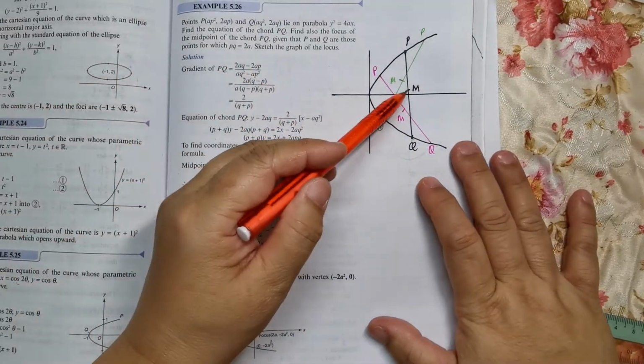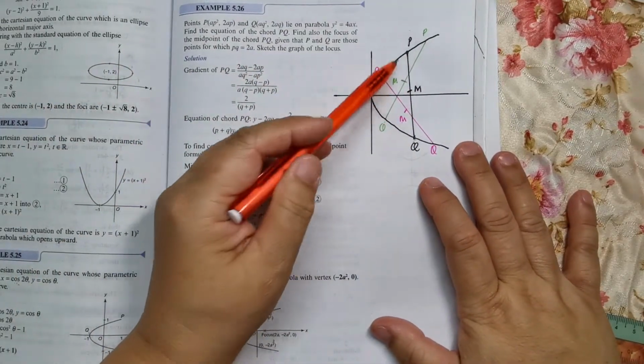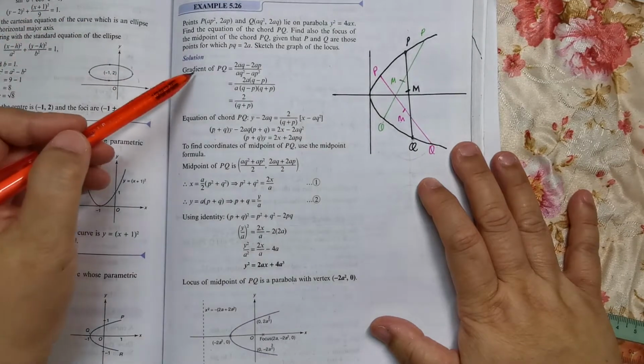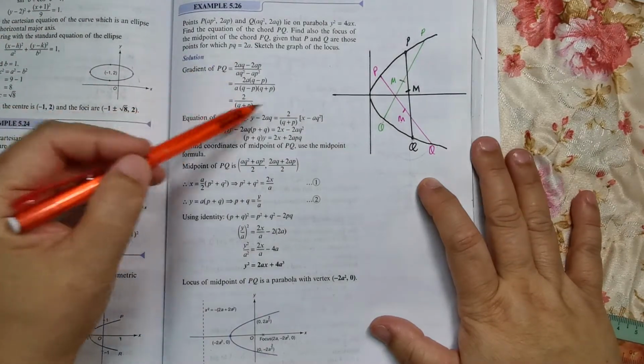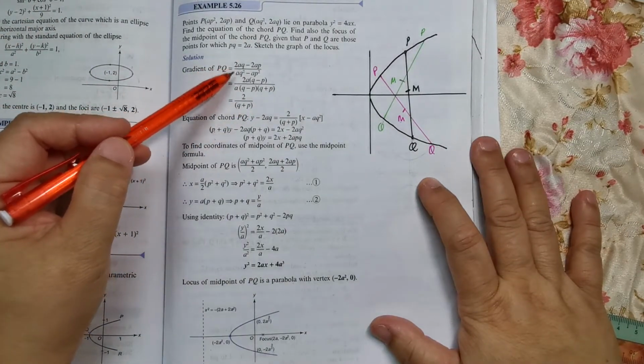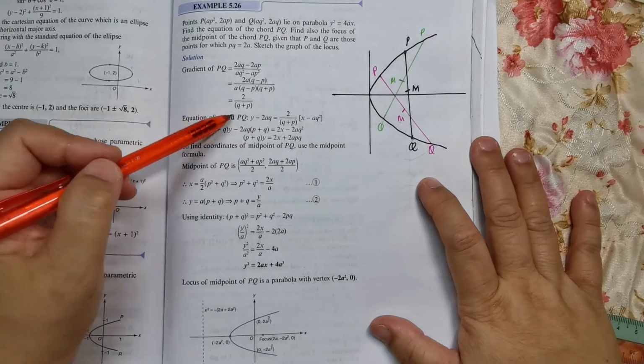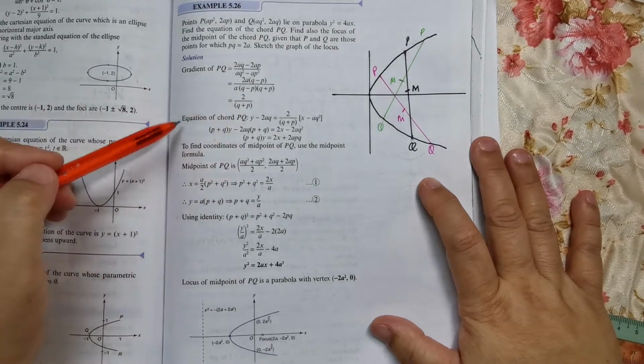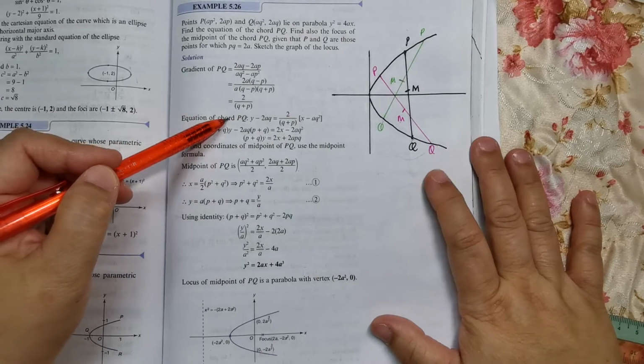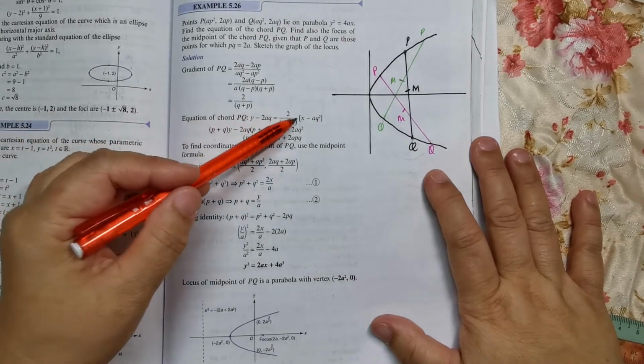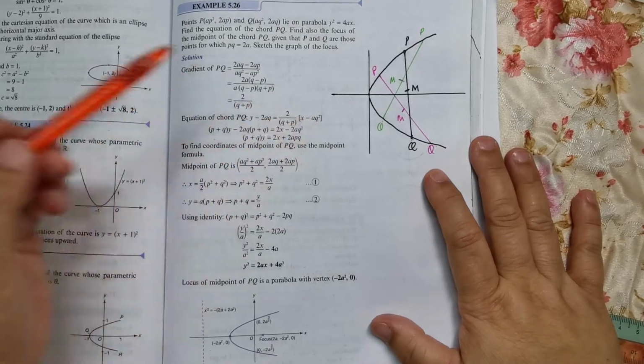Because it involves the midpoint, we find the gradient of chord PQ first, which is what we have explained just now: y minus y over x minus x. After simplifying, this is the gradient of PQ. Then find the equation of PQ: y minus y1 equals m times x minus x1, like what we have discussed just now.